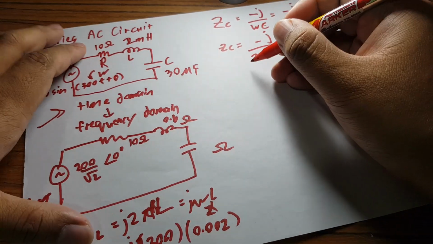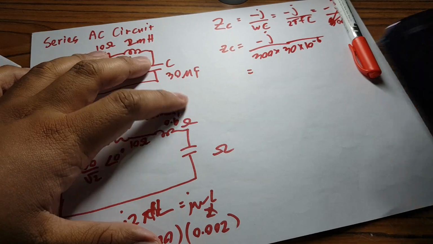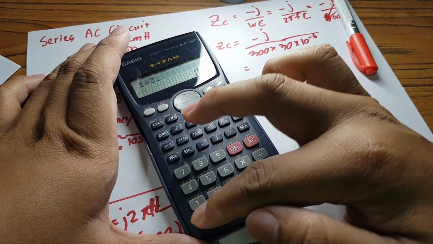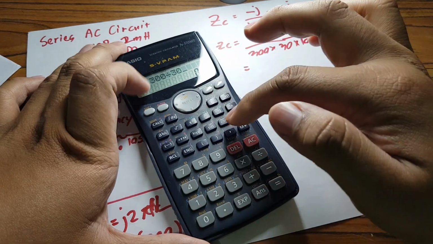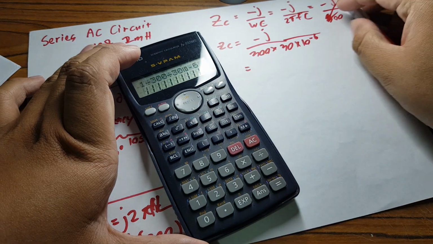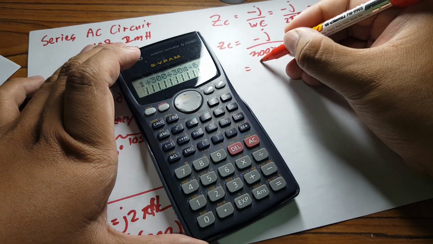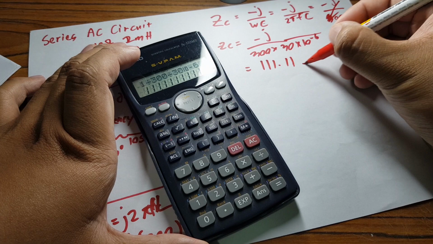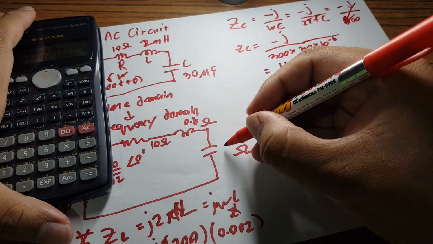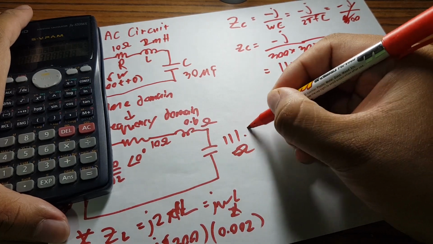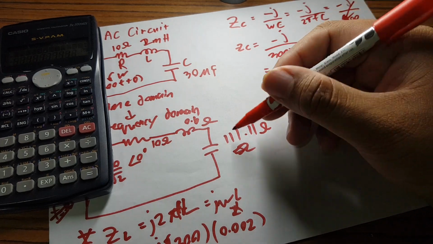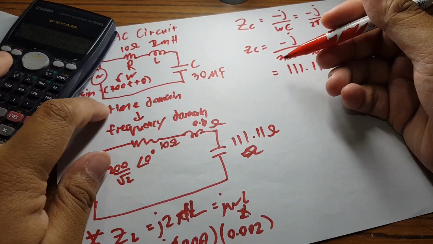So the answer is, 1 divided by 300 divided by 330 times 10 to the negative 6. So you get 10.10 ohm. So impedance is always in ohm. Now you have already converted the time domain to the frequency domain.